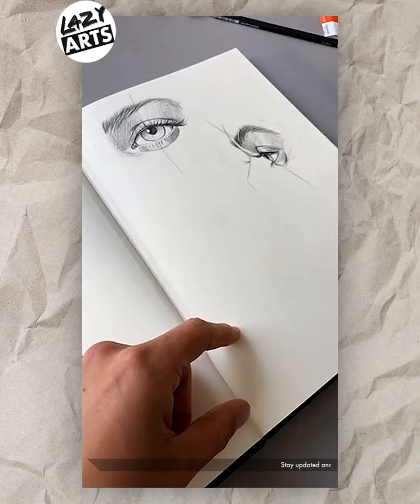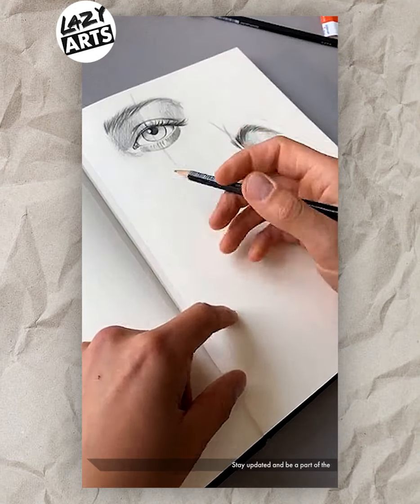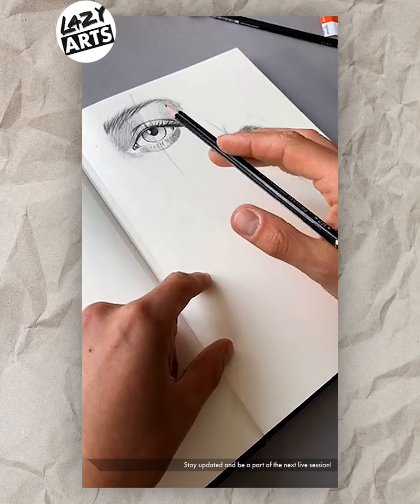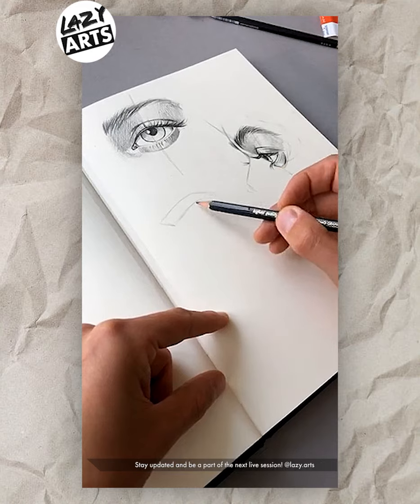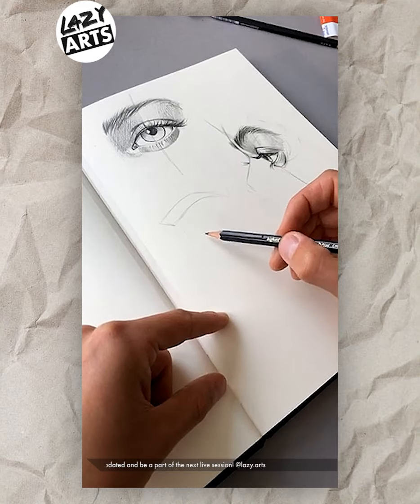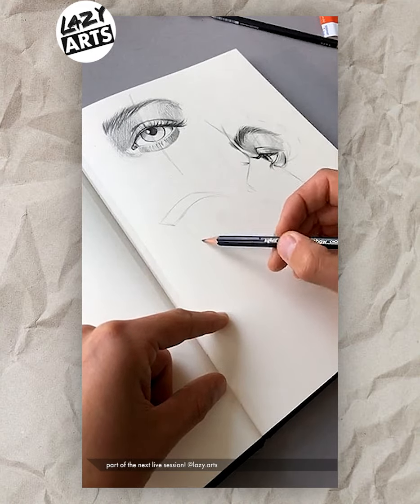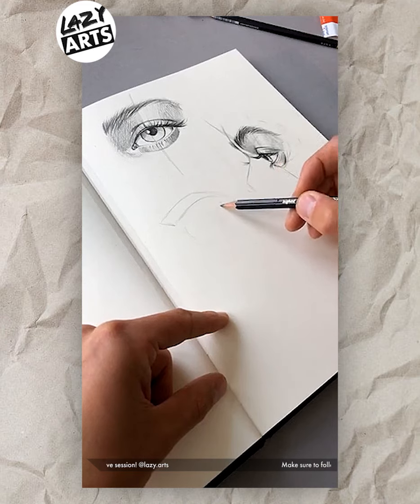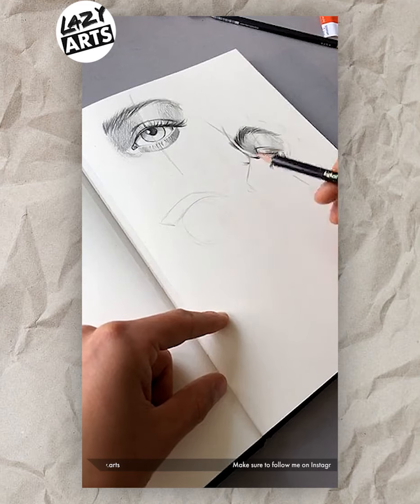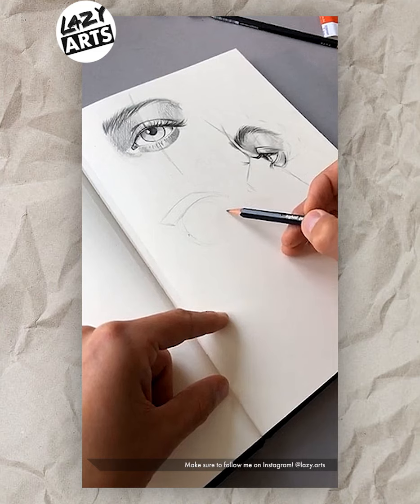Let's try to add the eye with a closed eyelid. This is the shape of the eyebrow, so we have the eyeball somewhere over here, which is the main eye. It starts from here and goes this way.